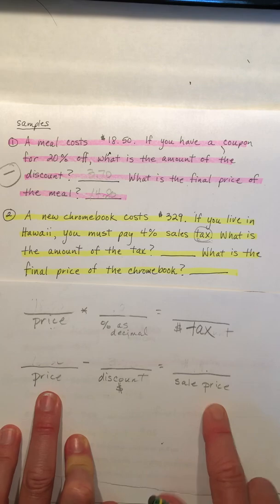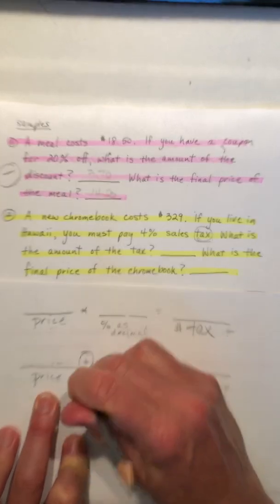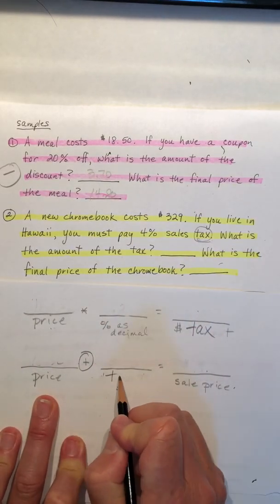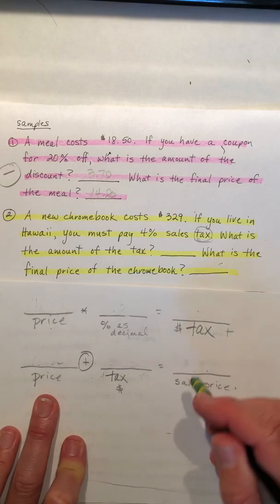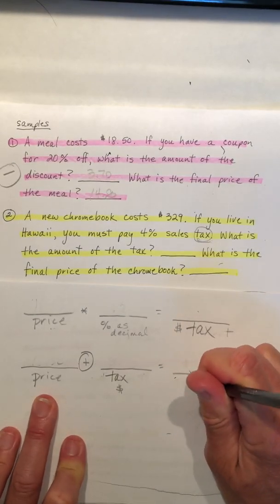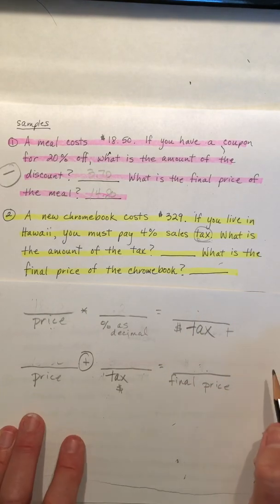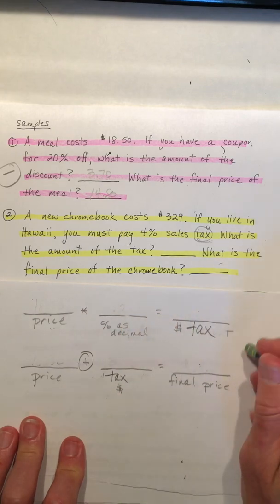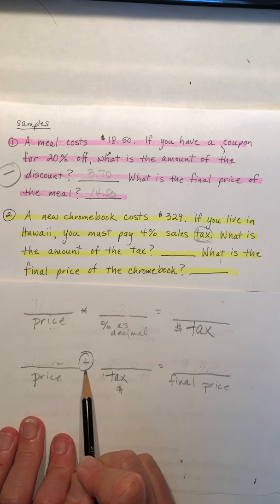I start with the price, but I am adding the tax amount. And it won't be a sale price. We usually just call this the final price. So this whole first line is exactly the same. And then it's just a question of adding for tax or subtracting for discount.